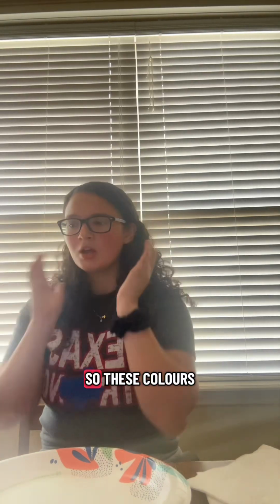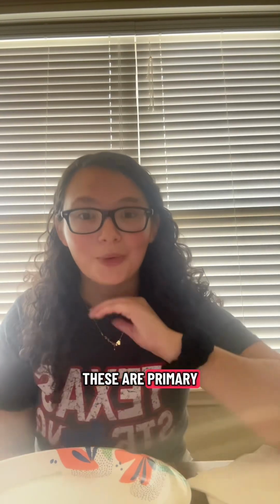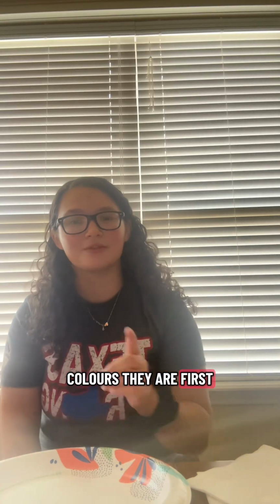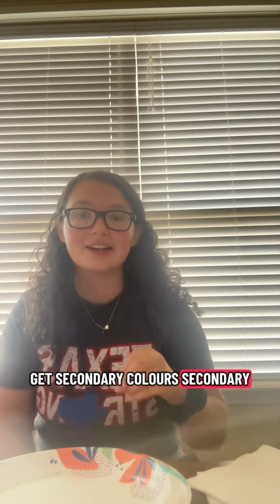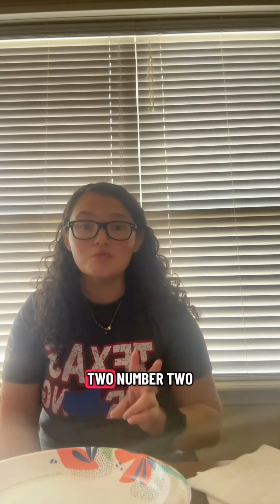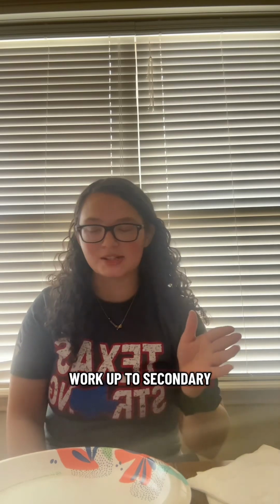So these colors are our first colors we're using, right? So the big word that we're going to use with these is primary. They are primary colors, they are first. Now, we're going to get secondary colors. Secondary just means number 2, second in line. So we start with primary, we work up to secondary.